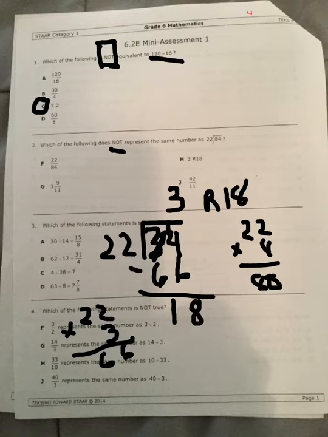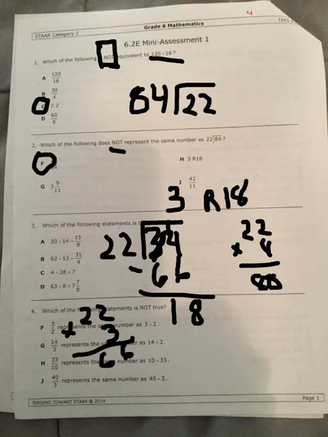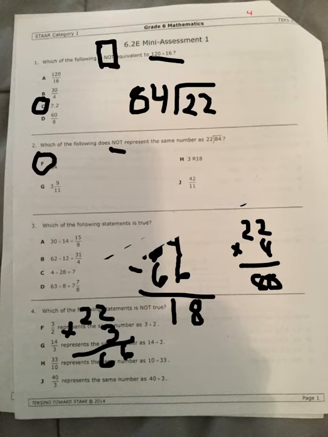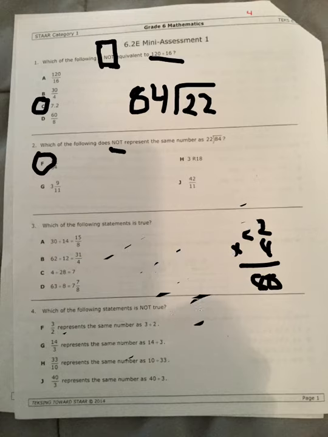Let's look at F. 22 divided by 84. Well, that can't be it. It's got to be F because I don't have 22 divided by 84. That would look like this. 22 divided by 84. That's not my question, so it's got to be F. So really, we did a lot of work, and all we had to do was look at our answer choices to see which one was a definite not.